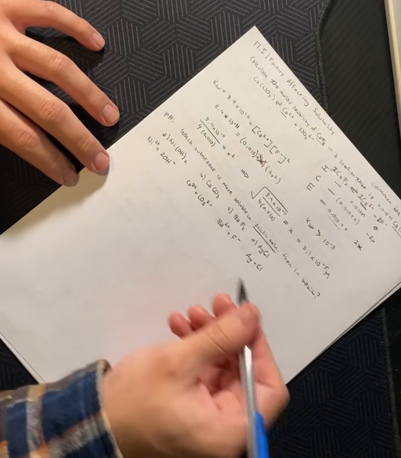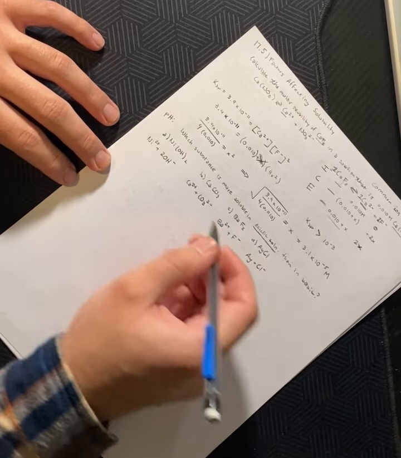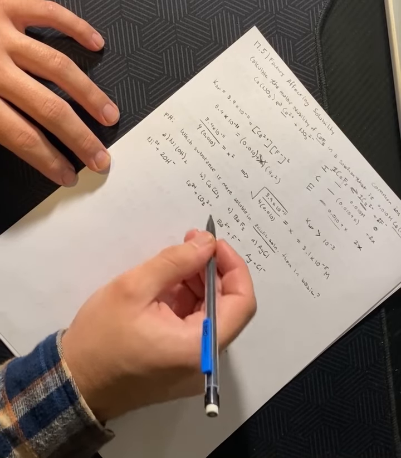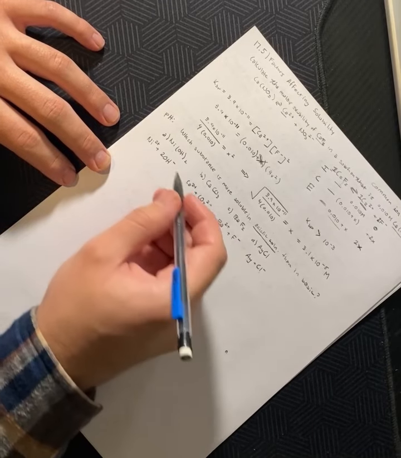All of these have a minus charge, the anions, I mean.